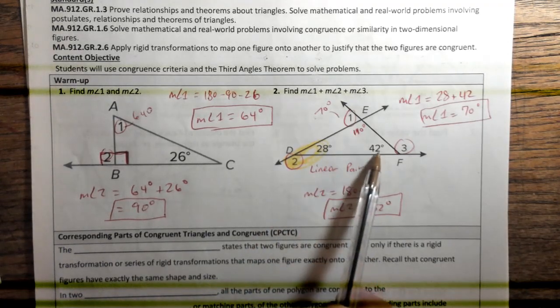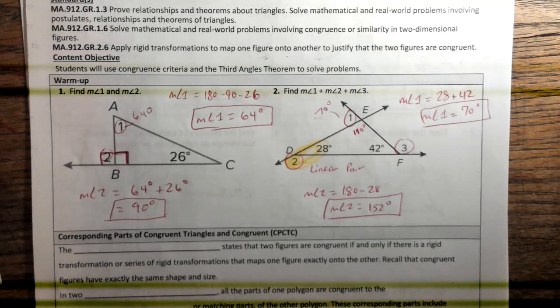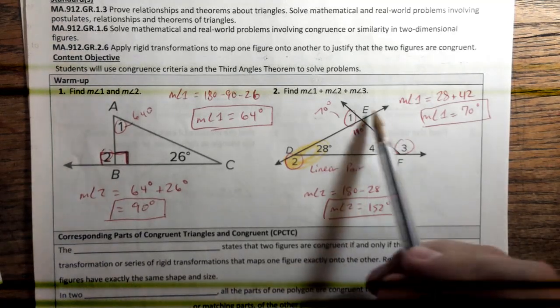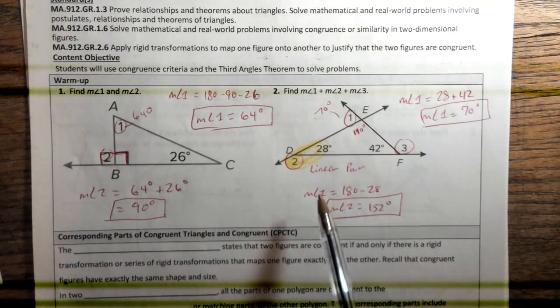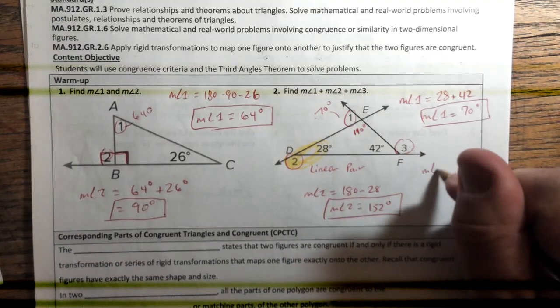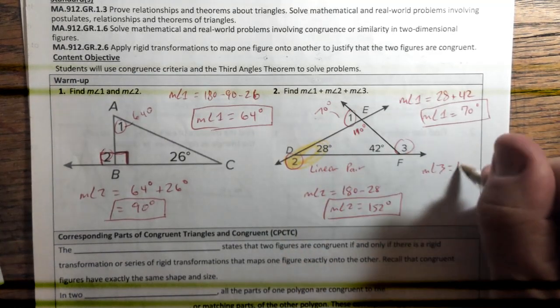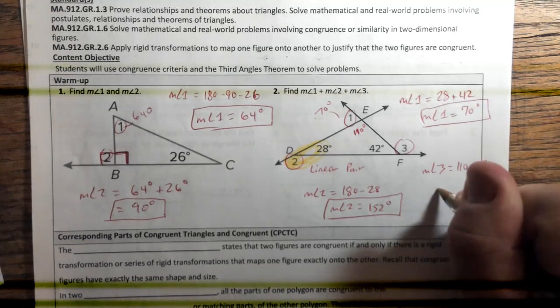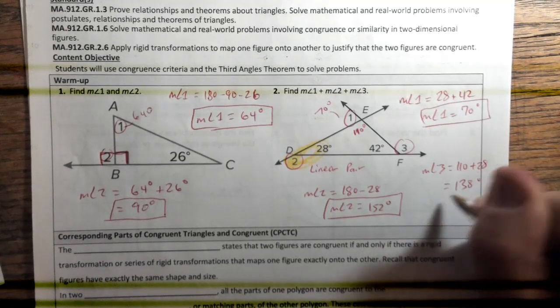Well, what's 110 plus 42? That's 152. So, another way of checking our work. But these two are a linear pair. And so now 3 is going to be these two. So the measure of angle 3 is 110 plus 28, which is 138 degrees.